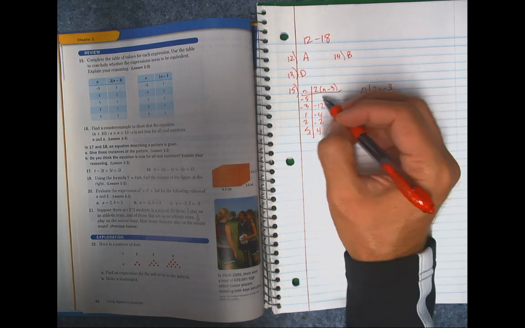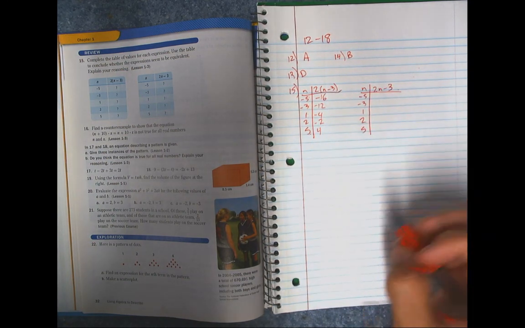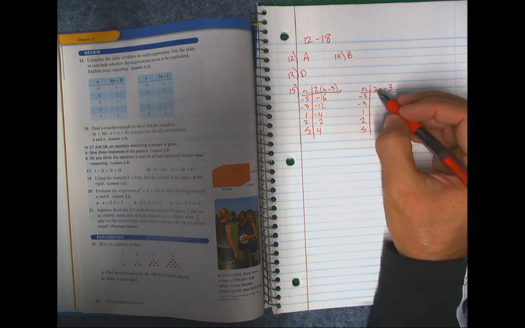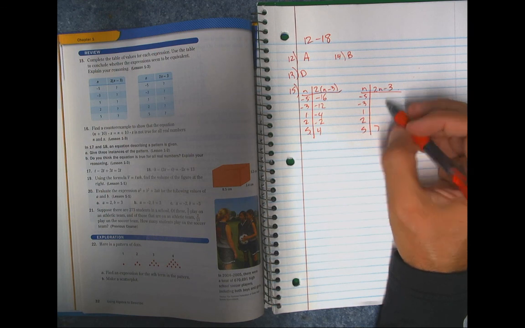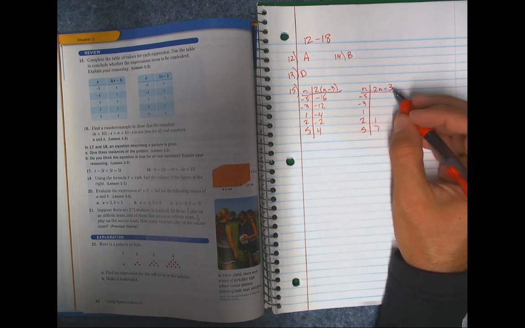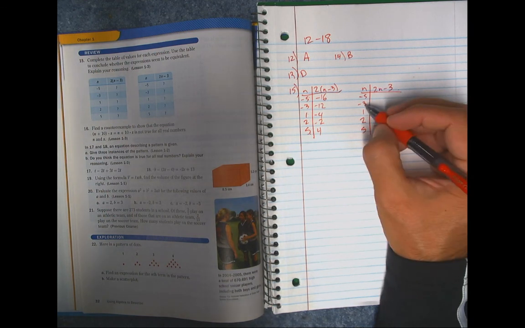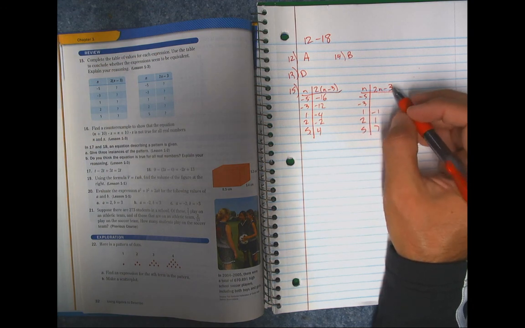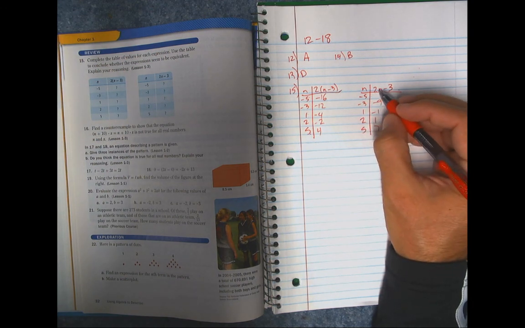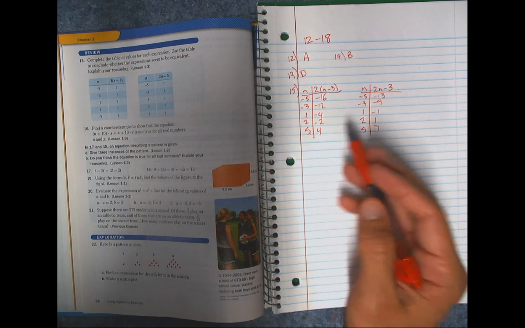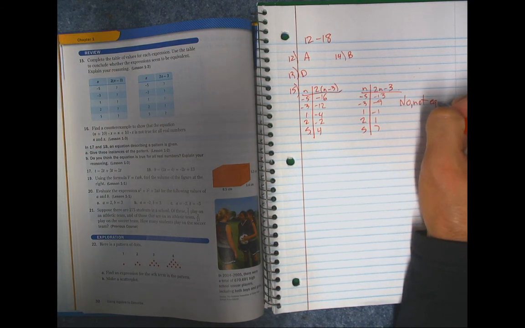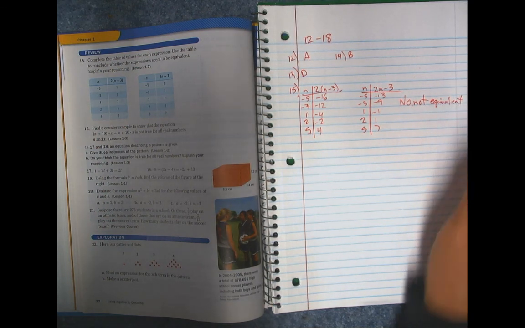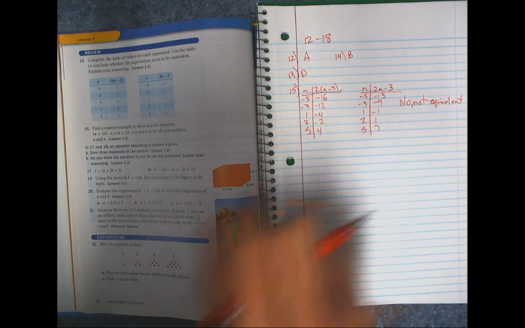And I'm just going to plug the numbers in here. The important part is being able to compare. And plugging in here, 2 times 5 is 10, minus 3 is 7. 2 times 2 is 4, minus 3 is 1. 1 times 2 is 2, minus 3, that's negative 1. Negative 3 times 2 is negative 6, minus 3 is negative 9, and negative 5 times 2 is negative 10, minus 3 is negative 13. So now answer the question, are these equivalent? No, not equivalent. It is not an equivalent expression, even though they do look similar.